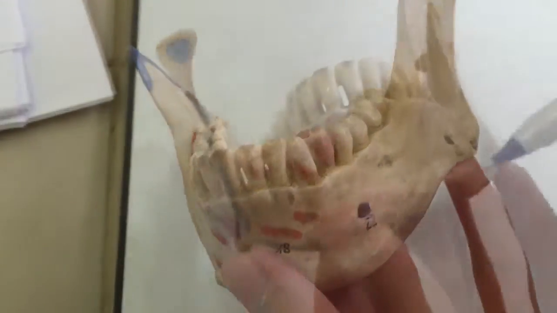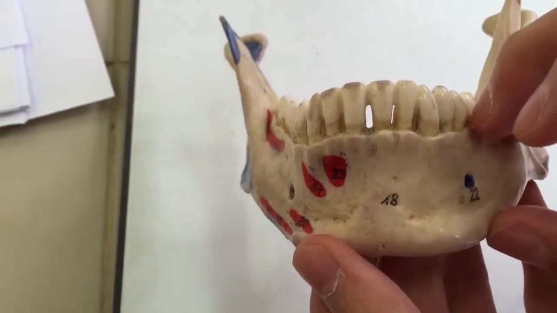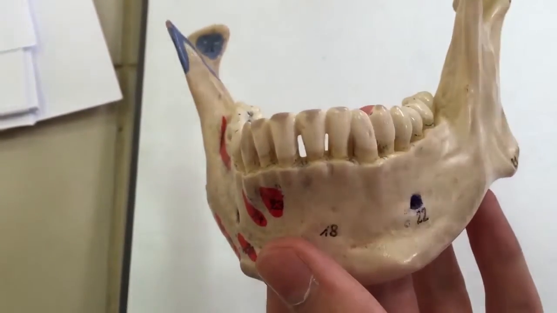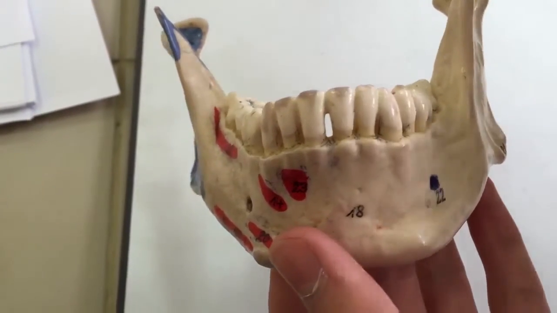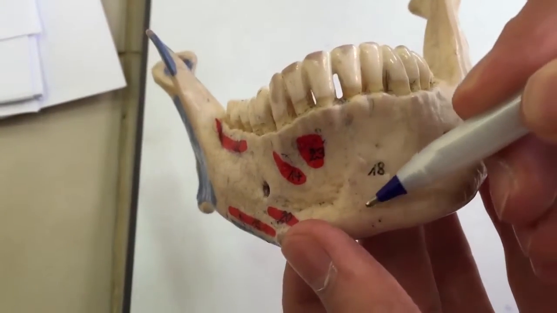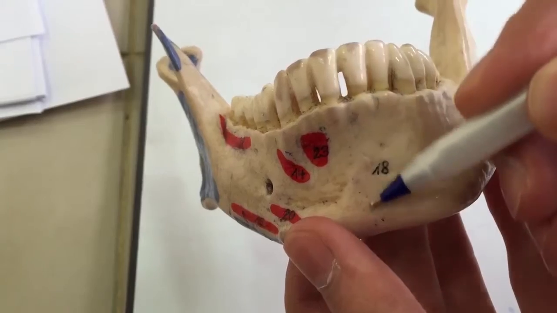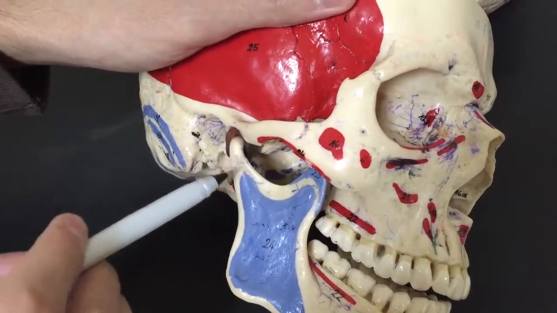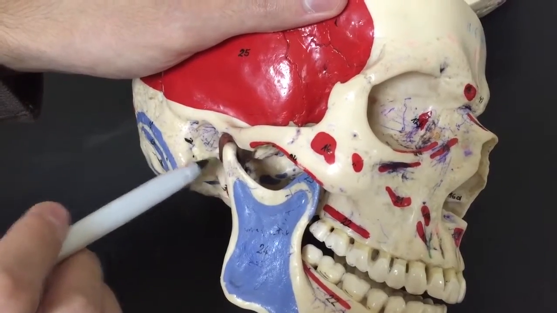This is the mandible bone. It's the strongest bone in the face because it's composed only of compact bone, not spongy bone. This is the symphysis menti. This is the condylar process, which has a head and a neck.